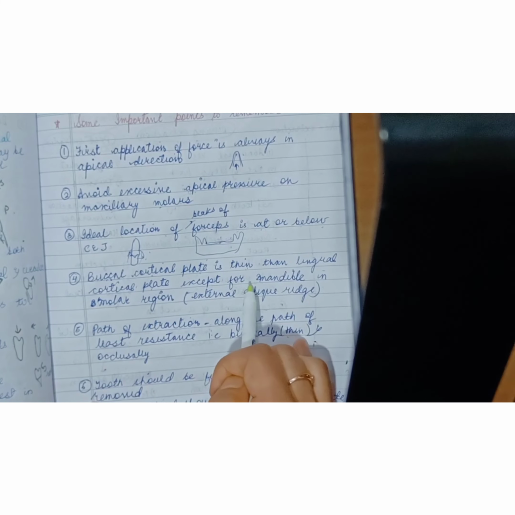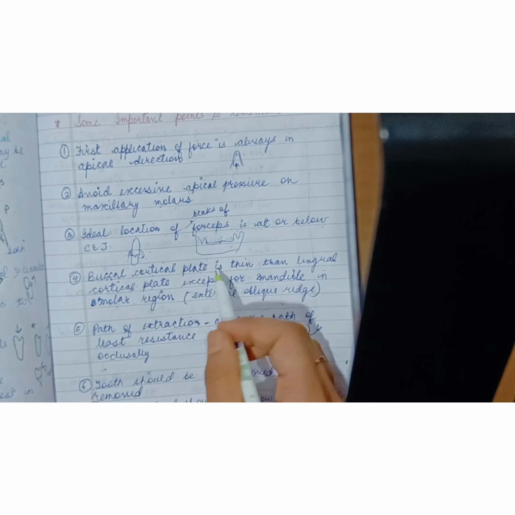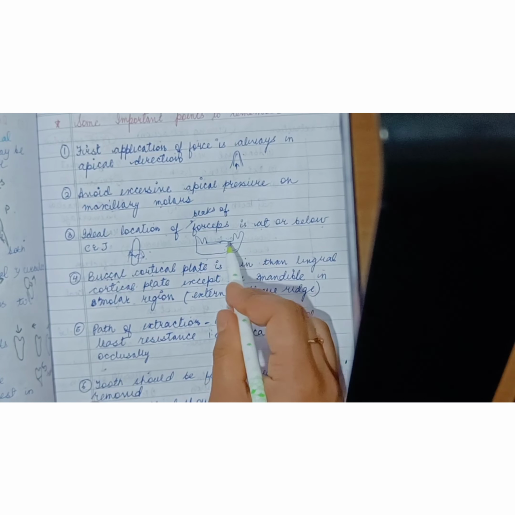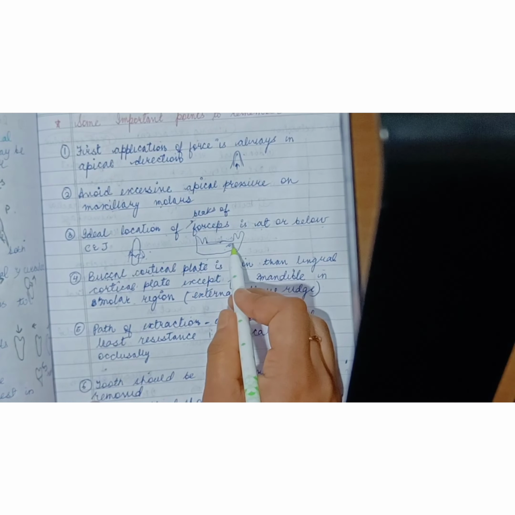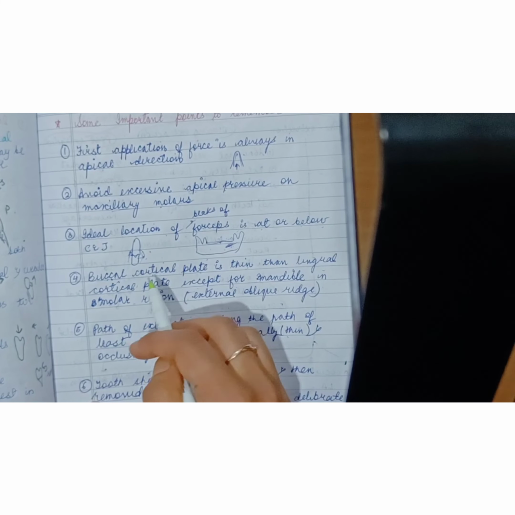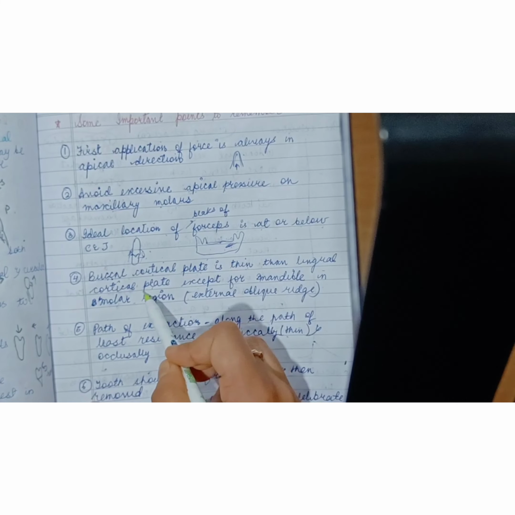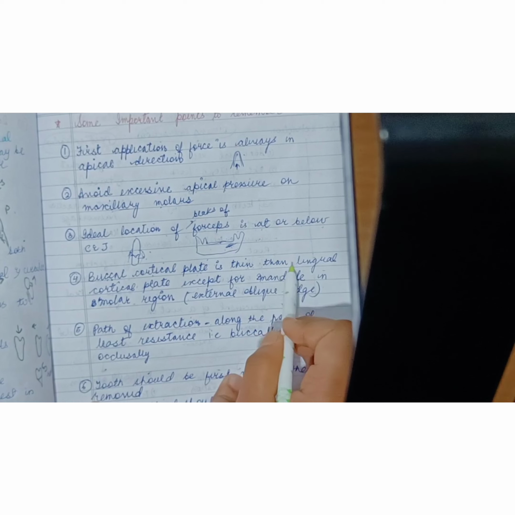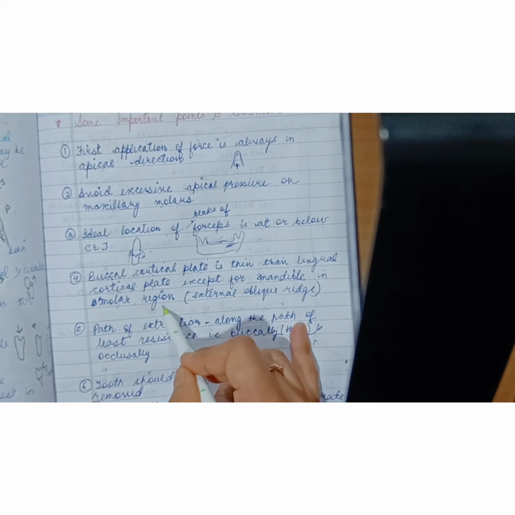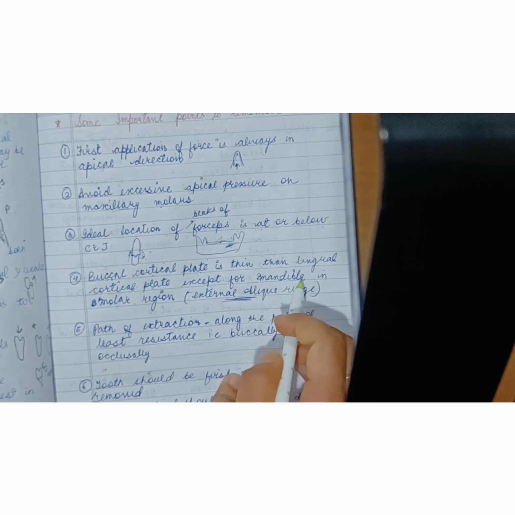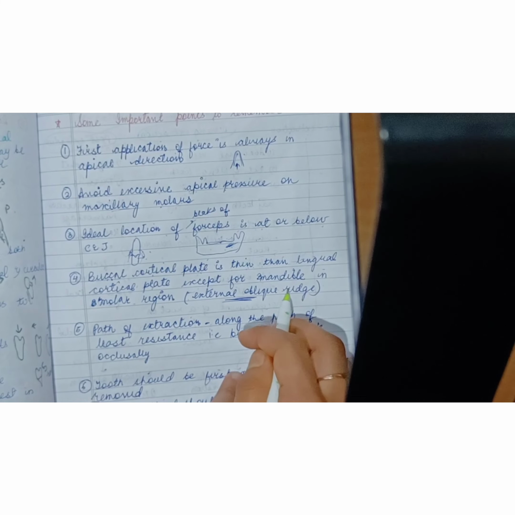The exception for this is in the mandible, in the molar region. In the molar region of the mandible, the buccal cortical plate is thicker than the lingual cortical plate because of the presence of the external oblique ridge. Remember, the buccal cortical plate is thinner than the lingual cortical plate in the maxilla as well as the mandible. But in the mandibular posterior region, the molar region, the buccal cortical plate is thicker than the lingual because of the external oblique ridge. Obviously, it will make the buccal cortical plate thicker.